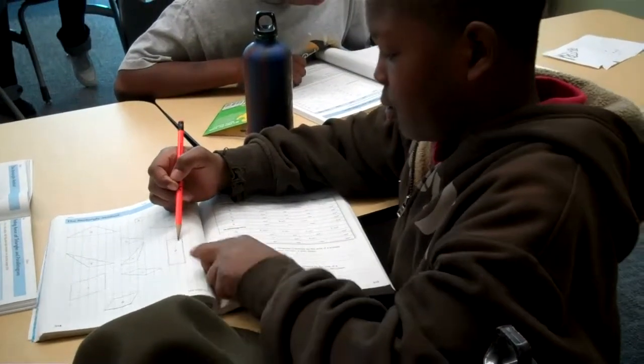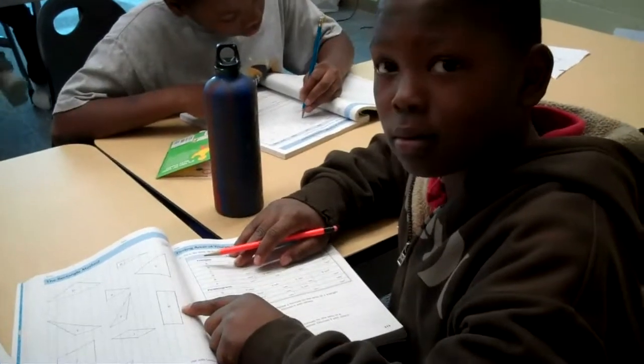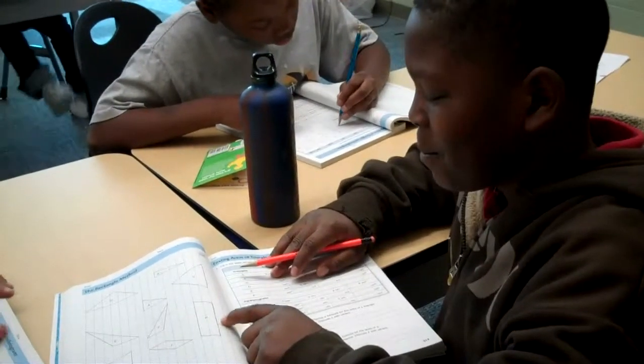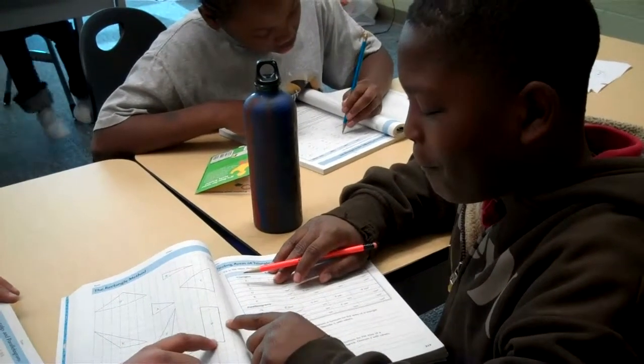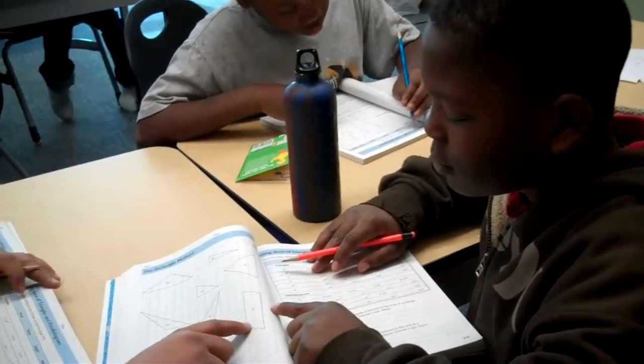Yes. And put it where? Is that the base or the height that he just counted? The height. Where's height go? Isn't it in the middle? What did it just show on the video?